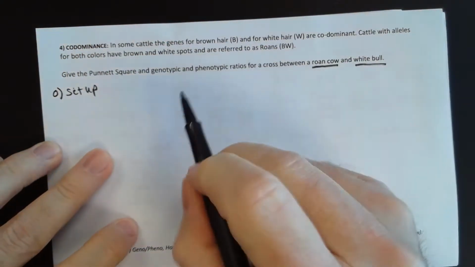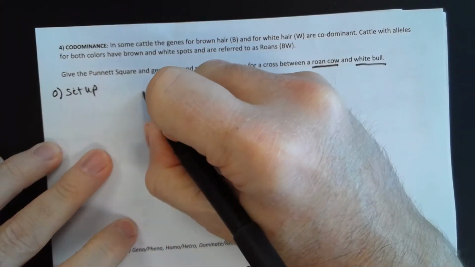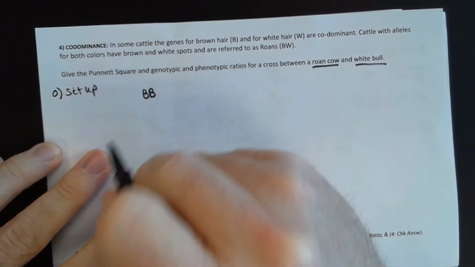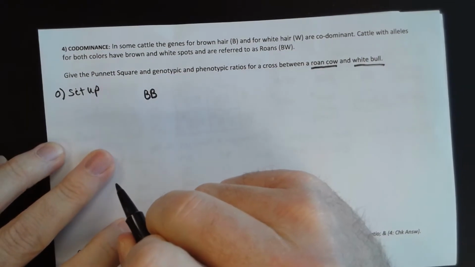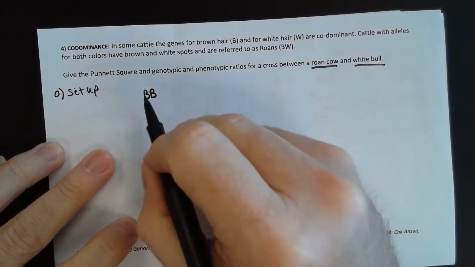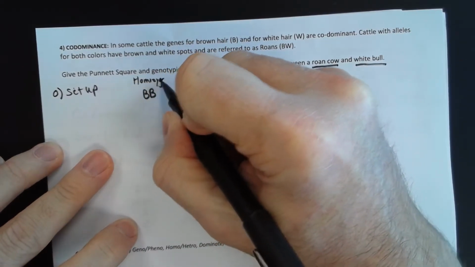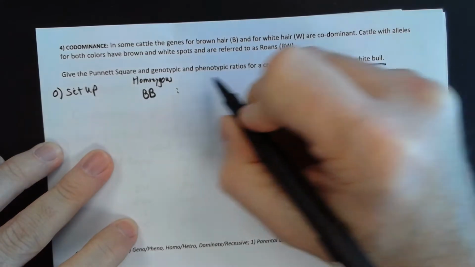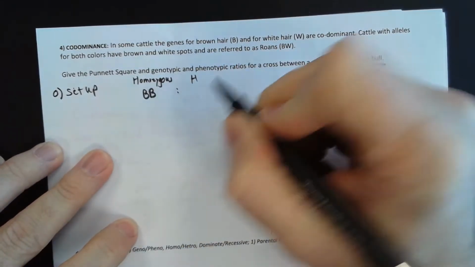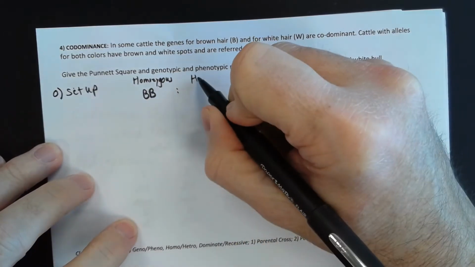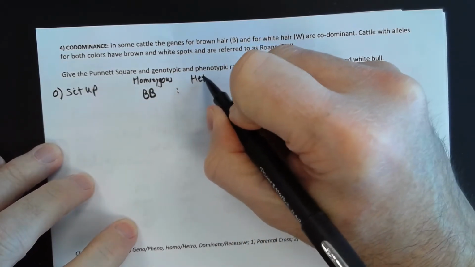Okay, we have a brown hair, and the brown hair will be homozygous for B. Remember, it's not dominant or recessive anymore because they work together. It's co, so we're going to say homozygous for B. And then the heterozygous is going to be 2 different alleles of that gene. It doesn't matter what alleles, as long as they're different. You have a heterozygous because hetero means different.